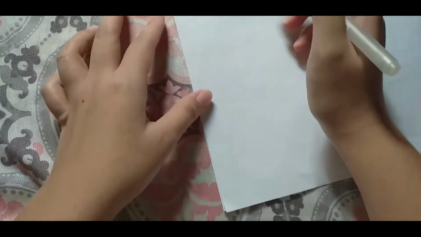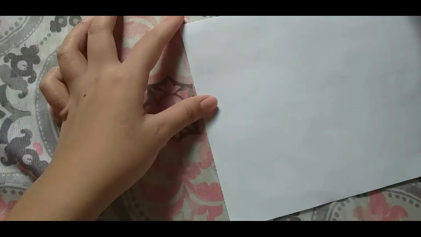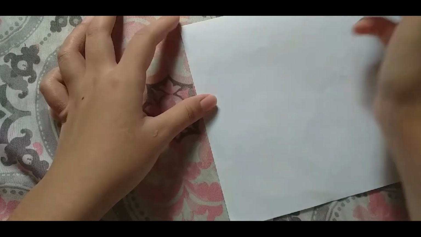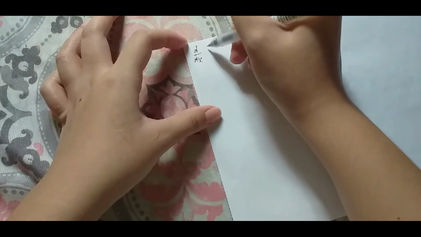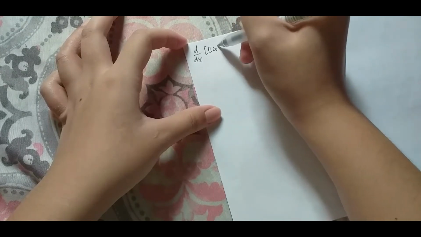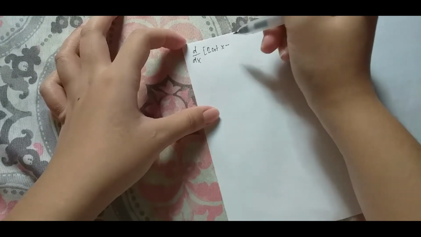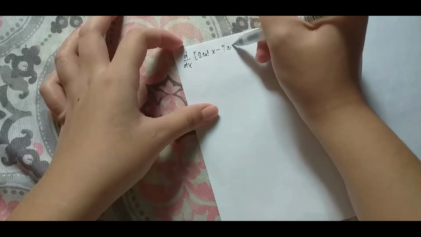Now for our next example, the next example will look like this. Let me just write it: 2 cotangent x minus 7 cosecant x.